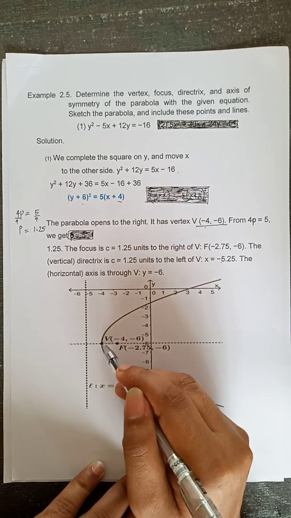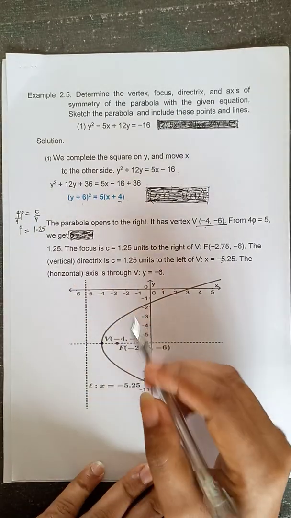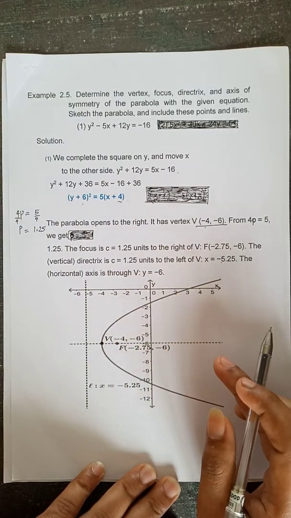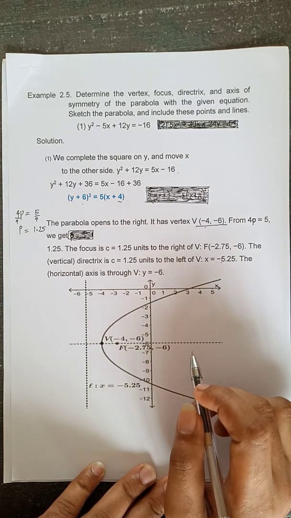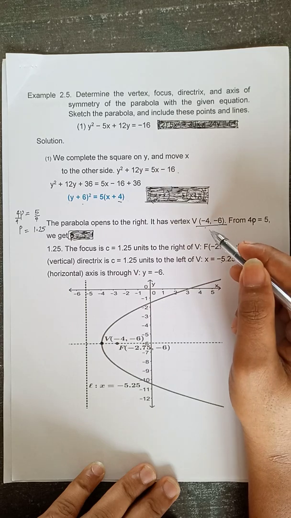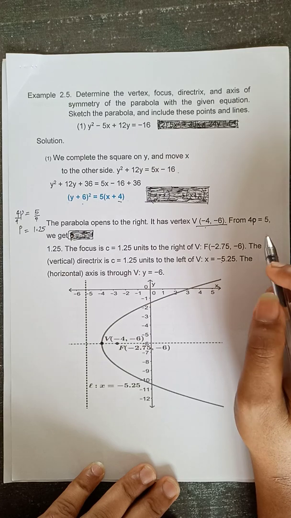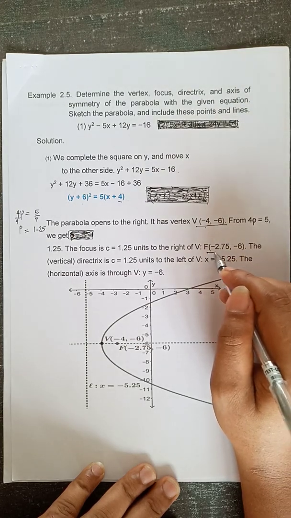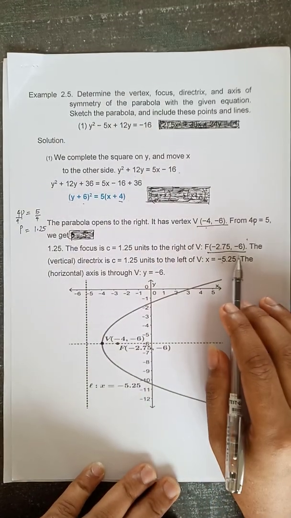From the vertex, we move 1.5 to the left or to the right; that is our focus. We move from the vertex to the right, and that is the focus. Since our x is negative 4, we add 1.5. So therefore, our focus is at negative 2.75 and negative 6.